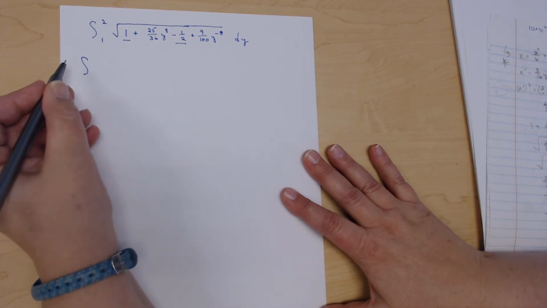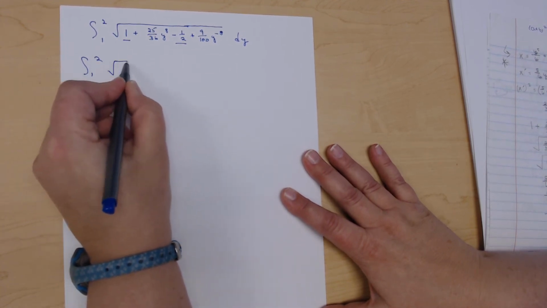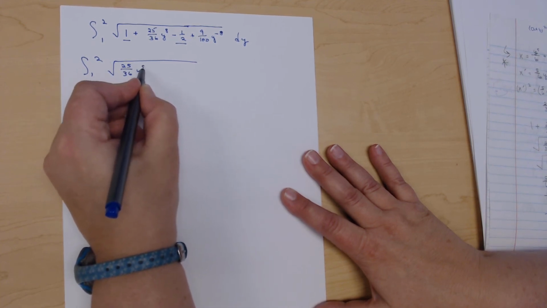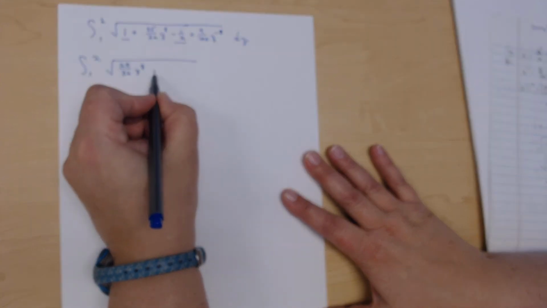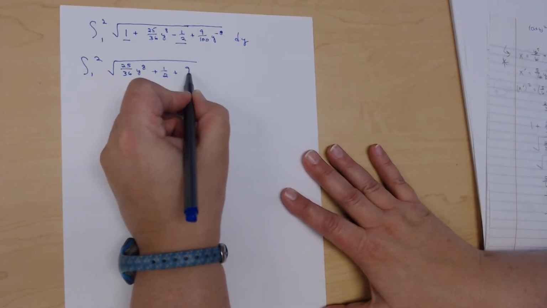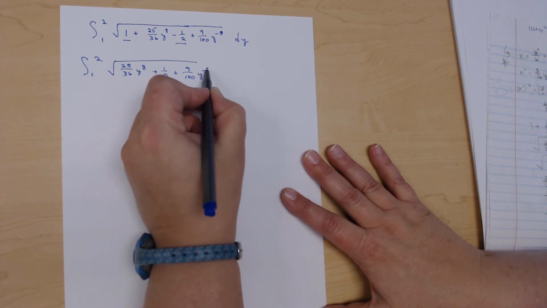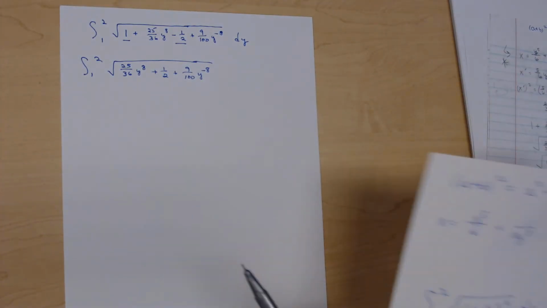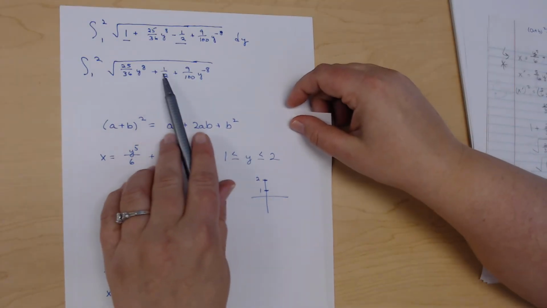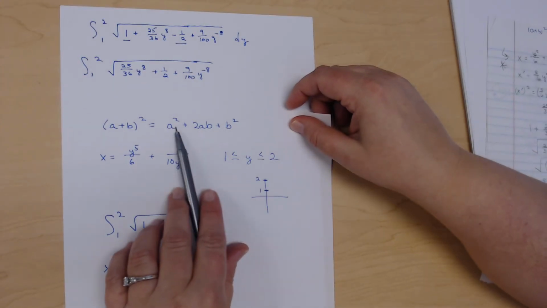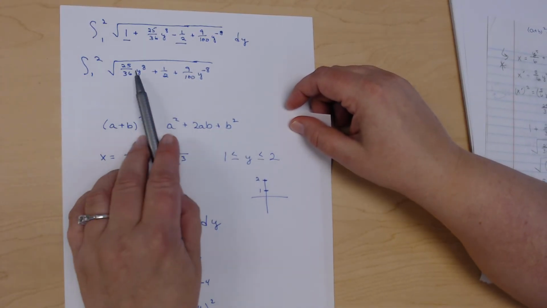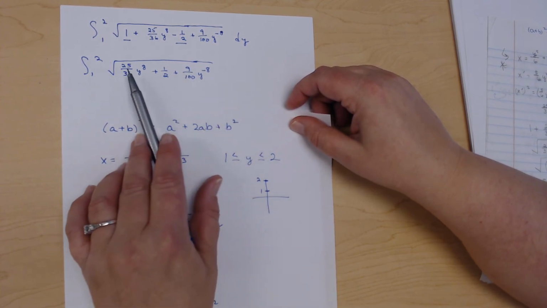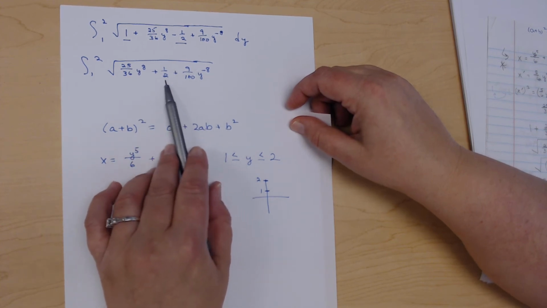So now we've got the integral from 1 to 2. We've got this guy here, 25 over 36 y to the 8th, plus 1/2, and then 9 over 100 y to the negative 8. This trinomial correlates to this guy: this is a squared, this is b squared, and if you did 2 times a times b, you would get 1/2.